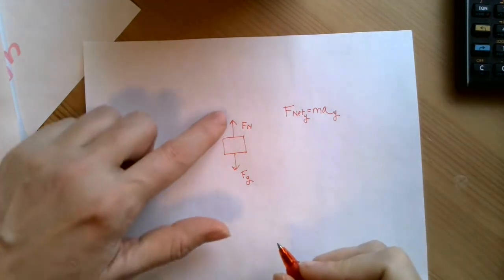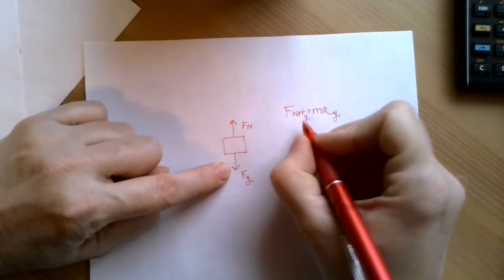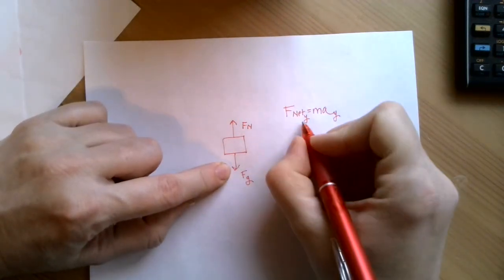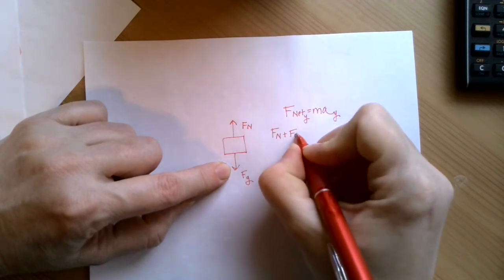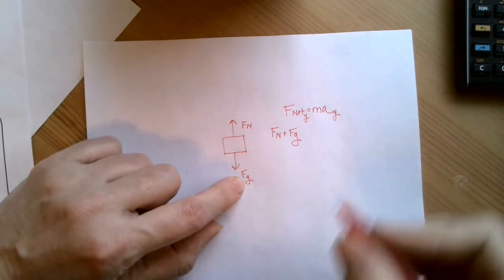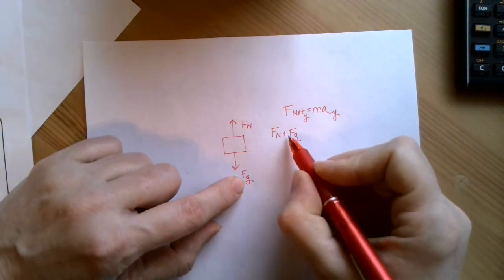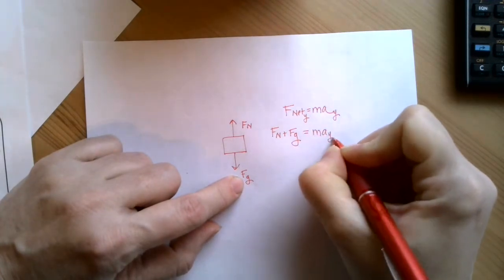All right, now looking at our picture, I have two forces that make up the net force. Remember, net force is just a fancy word for the sum of all the forces. I have a normal force and a gravity force. Now, I certainly expect the gravity force to come out to be negative because it's down, but I'm not going to bother to put in the negative now. I'm going to wait until I put numbers in. There are times where you might want to do that, but this is not one of them.